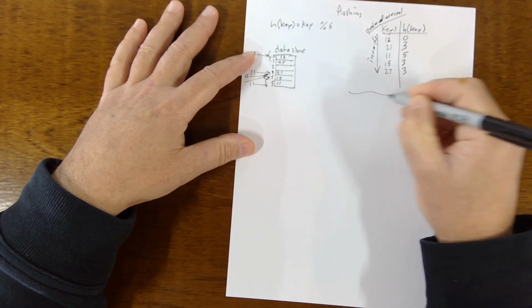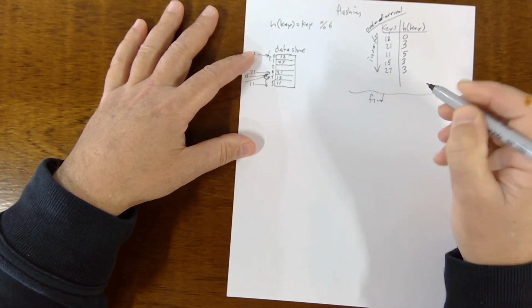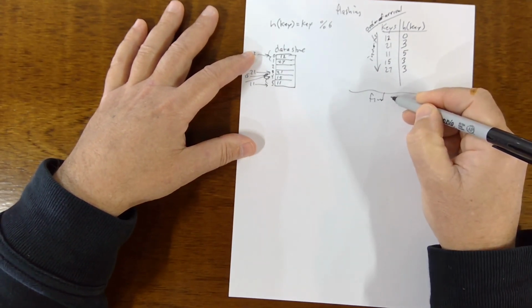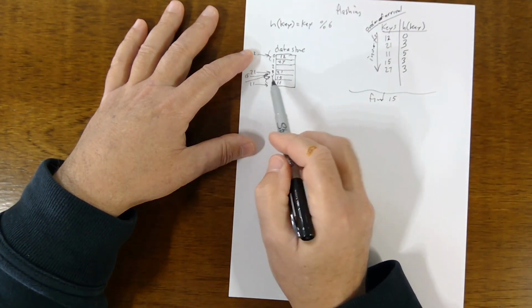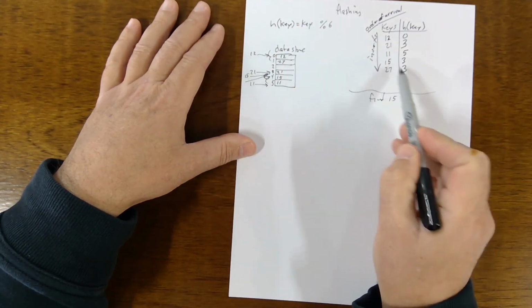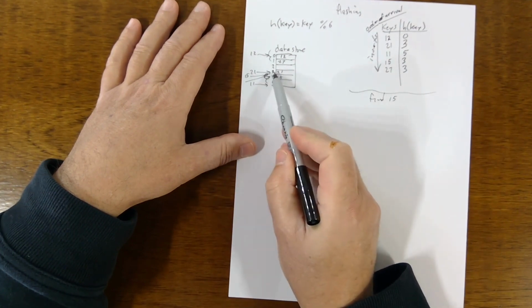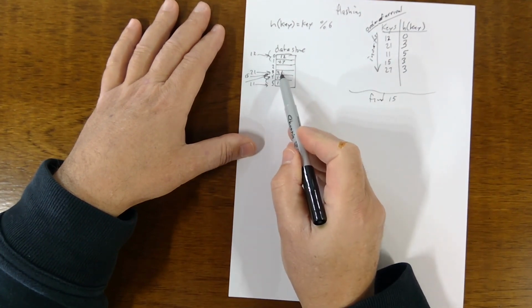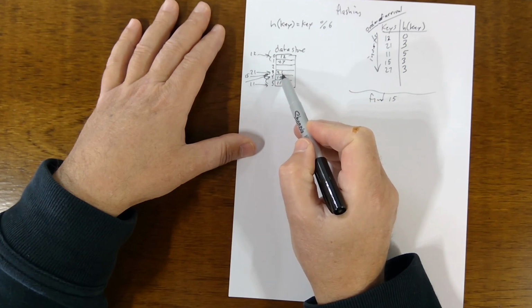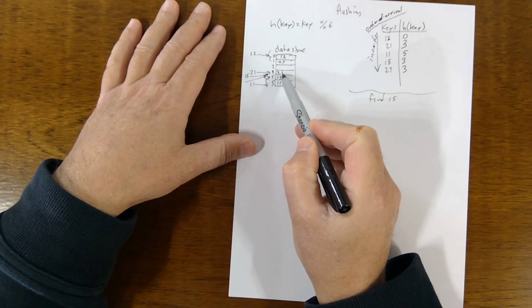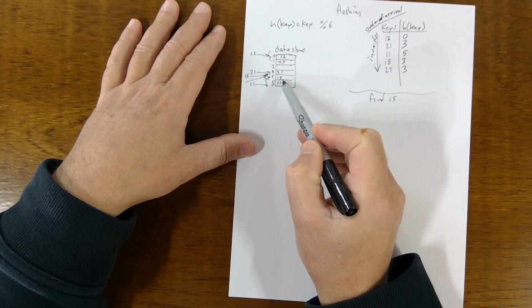Now, if we wanted to do a find, say we wanted to find 15, you'd start by hashing it: 3. So you'd go to location 3, and 21 is there, but we're looking for 15. So you start stepping, and you find 15.